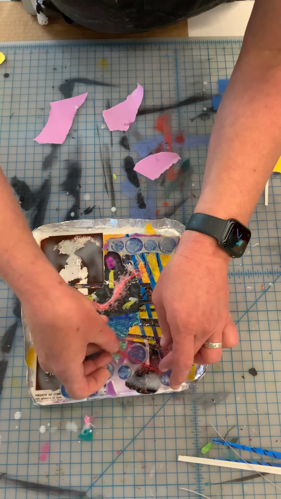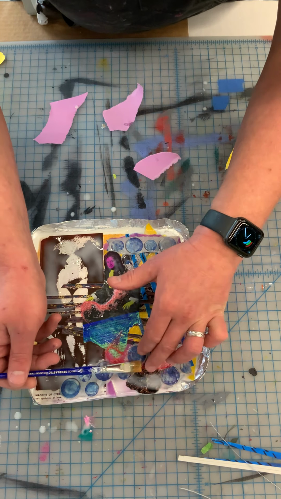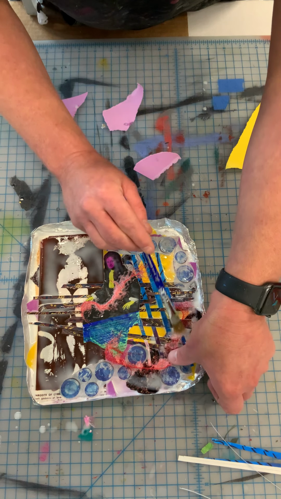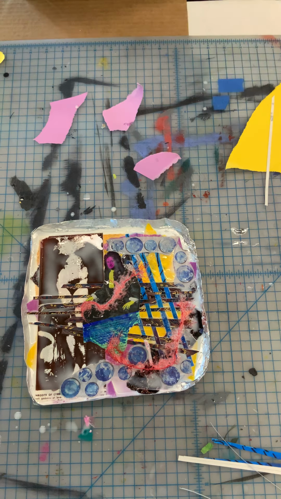But I really love the sparkly business happening in here. So I'm just carefully gluing that down. I don't want it to move too much, but if it does, it does. In the end, it's gonna come out. I think it's gonna come out really well.